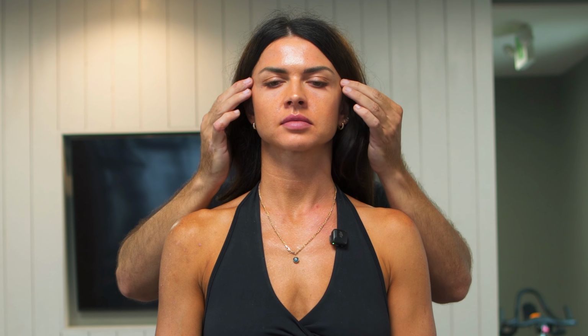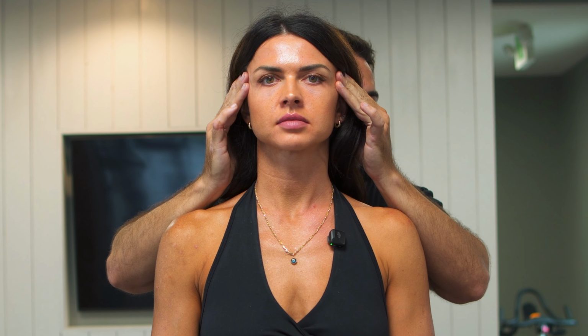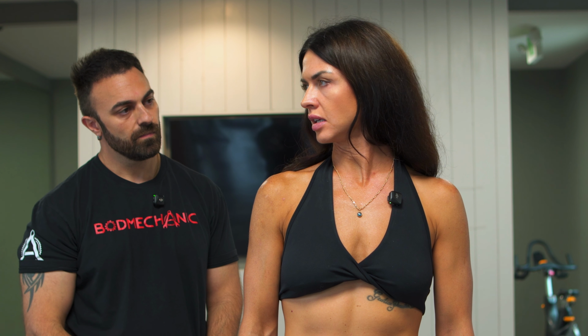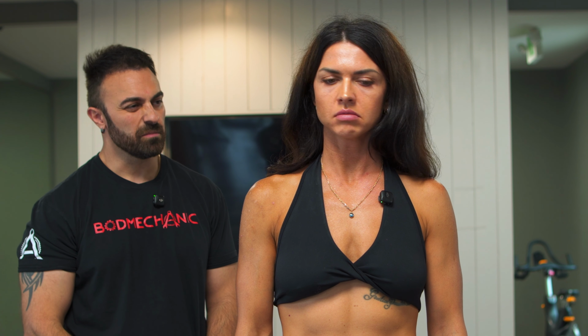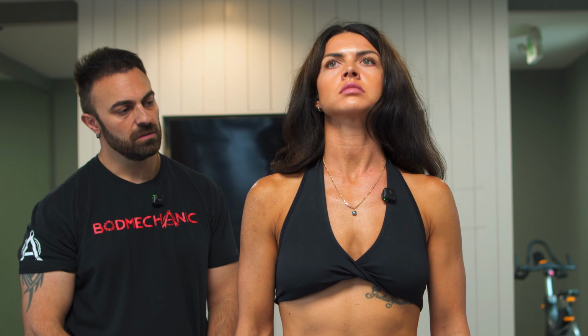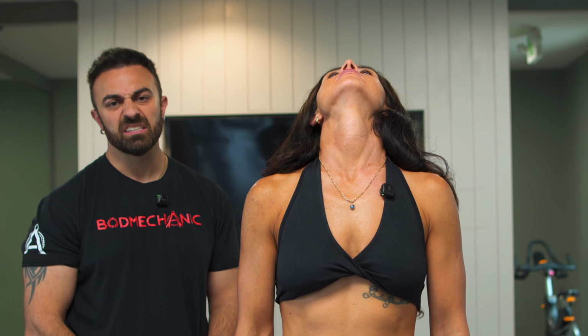So now let's reassess the tissue restrictions, if there are any. I'm gonna first check her left side. Pretty good. That is a little bit smoother also on the right side. Let's see what that did now to the neck. Is that better or worse or same? I think it's same. Same, right? Not a big deal. Yeah, it didn't really give me much.